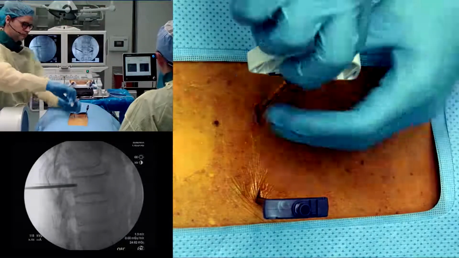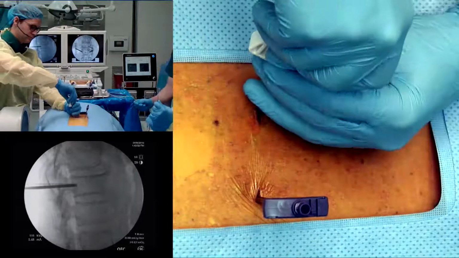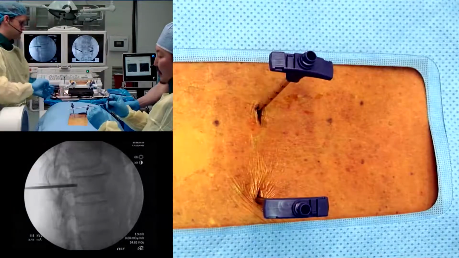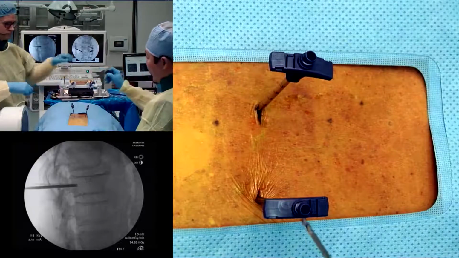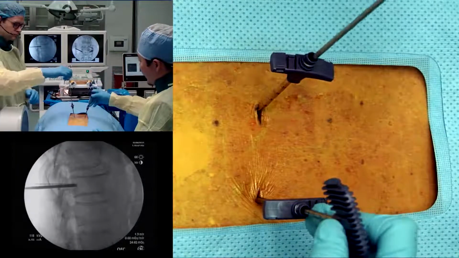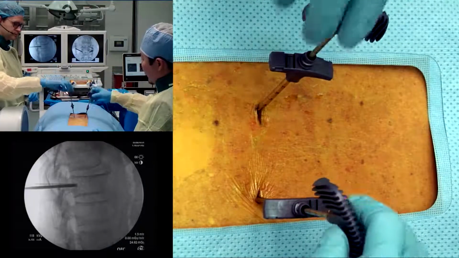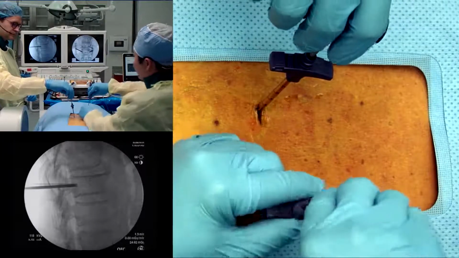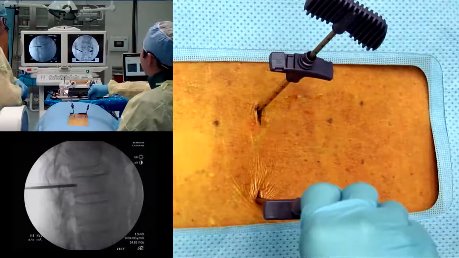Okay. Now we're going to take this drill to create a little pathway into the bone itself. And there are little marks here letting us know how many centimeters deep we are. So when I insert this, I know that I'm actually at the tip right there. So I'm going to go in probably about another centimeter or two. So I'm about a centimeter deep right there. Picture that. There we go.